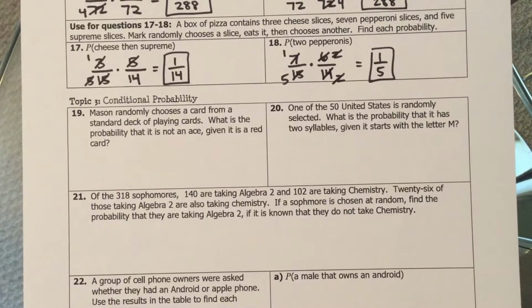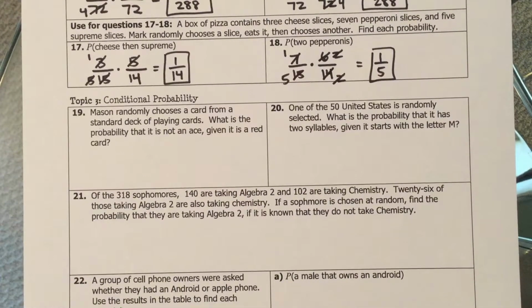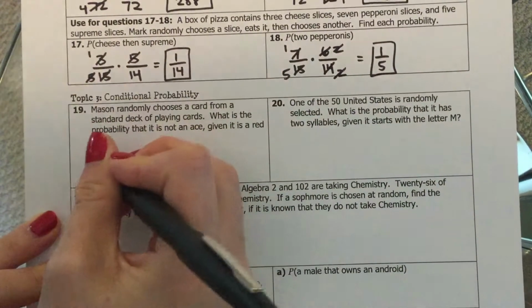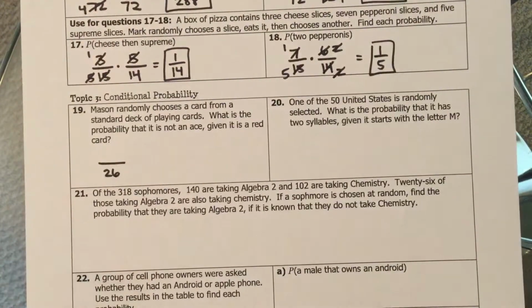All right, so number 19. Mason randomly chooses a card from a standard deck of playing cards. What is the probability that it is not an ace given it is a red card? Okay, so cards before we were dealing with 52, but given that it is a red card, means that there are only 26 out of 52 that are red cards.